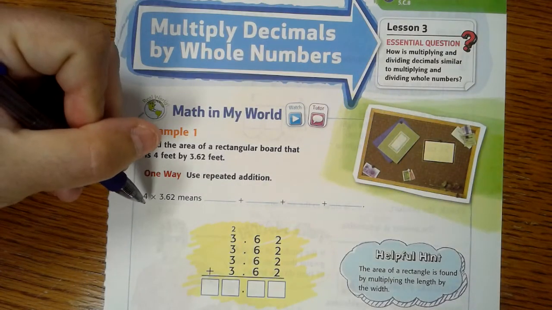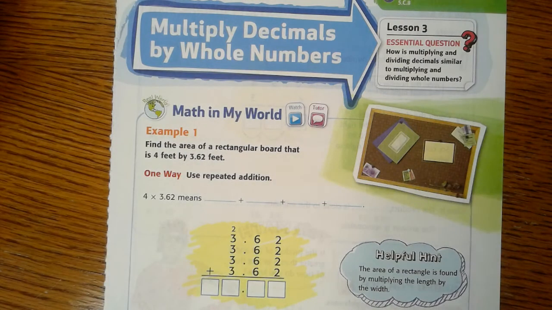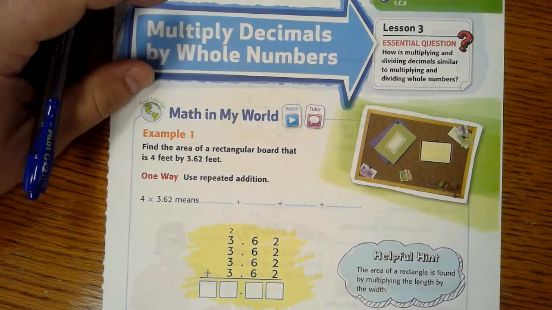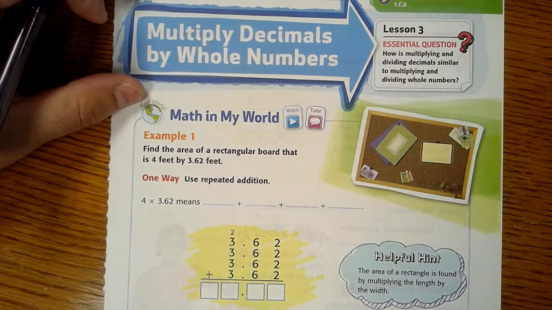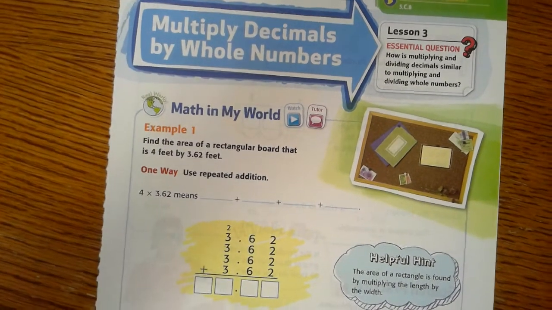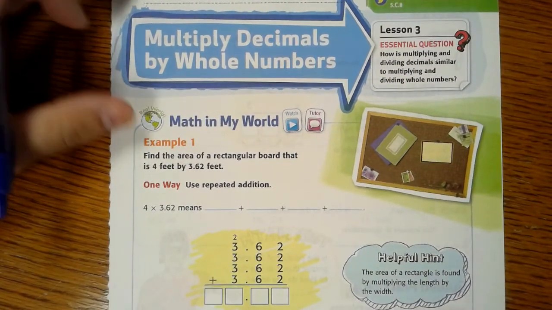All right. So, the last few days we've been multiplying whole numbers by decimals and we used the picture. Now we're going to do the actual multiplying of numbers instead of drawing them out. This is where it gets pretty interesting, and as long as you pay attention, this is going to be pretty easy.